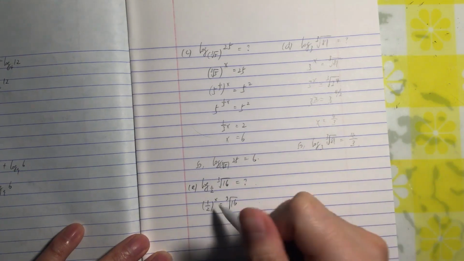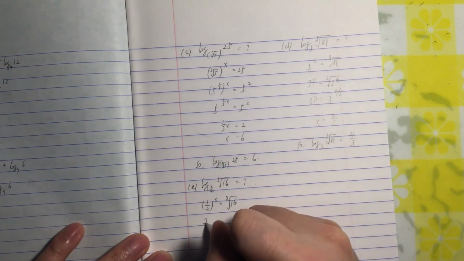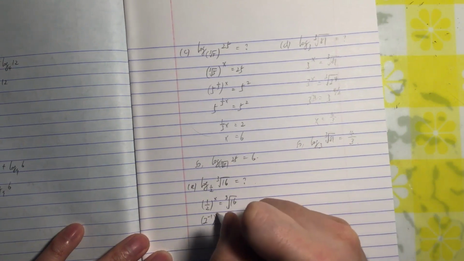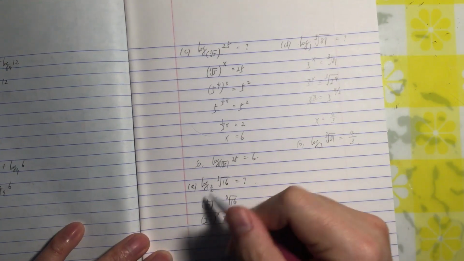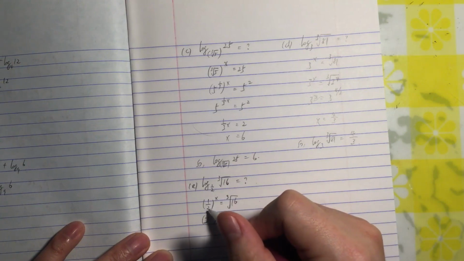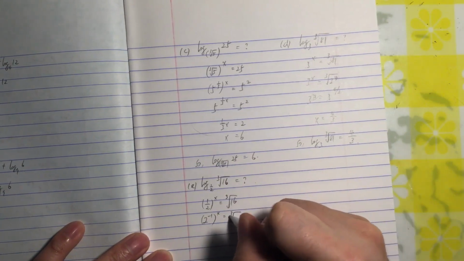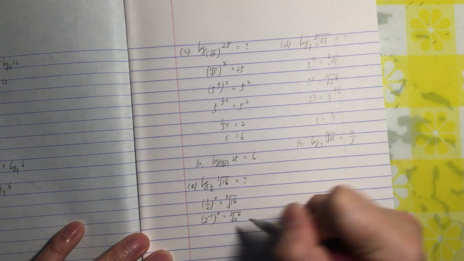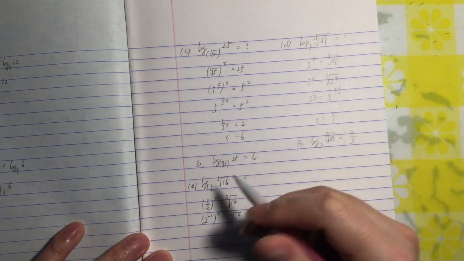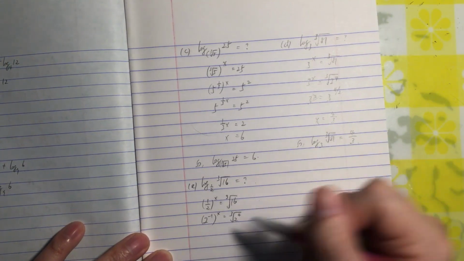We know that a half can be rewritten as 2 to the power of negative 1. And 16 can be rewritten as 2 to the power of 4.